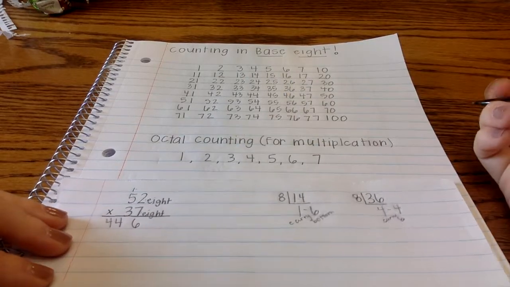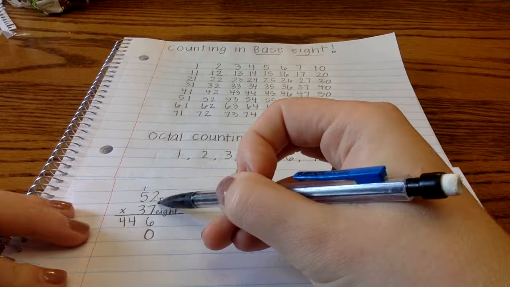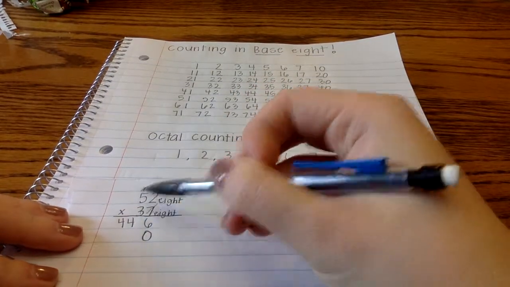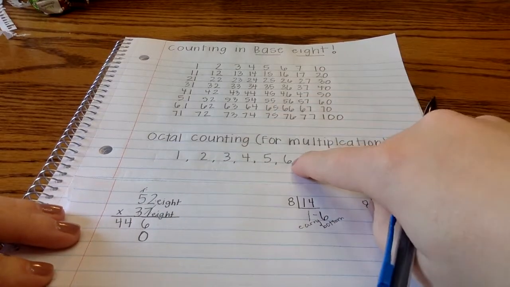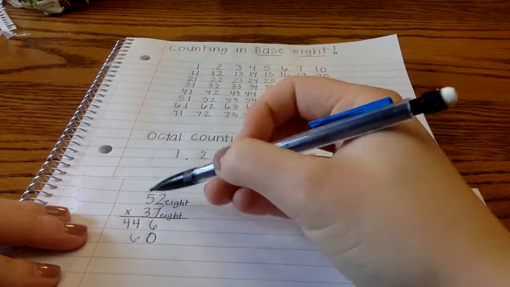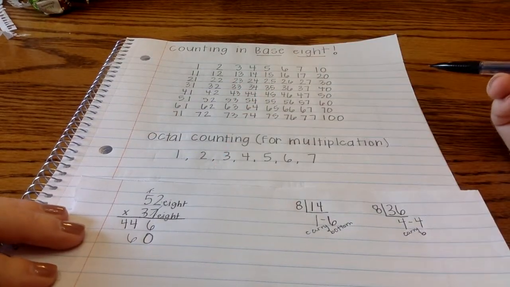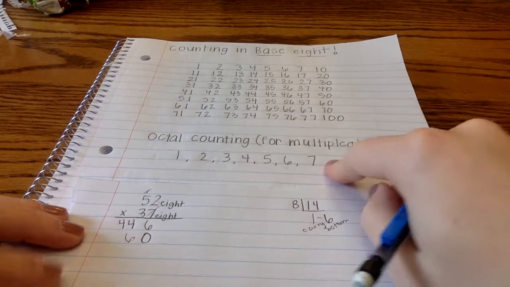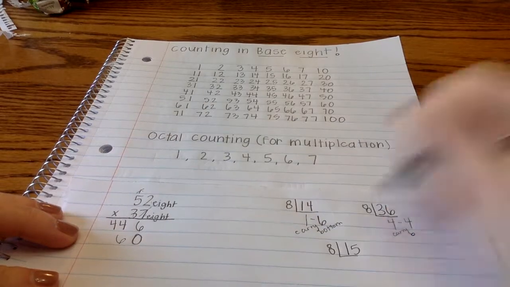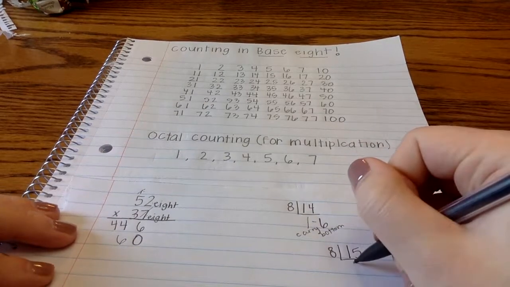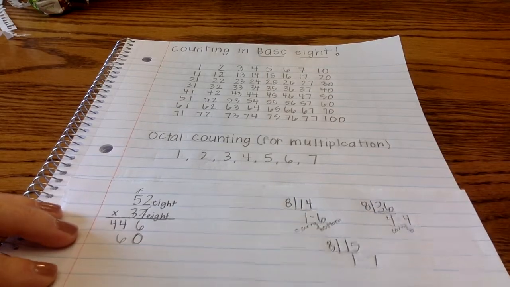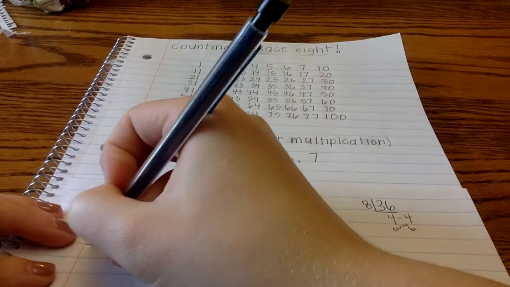So that gives us 446. Then we're going to put a 0 in our ones place because we're going to use the 3 now. So 3 times 2 is 6. Well, 6 is included up here, so we can put our 6 down. And then we have 5 times 3, which is 15. Well, 15 isn't included in our octal counting, so we're going to put a 15 here, and we're going to see how many times 8 goes into 15. Evenly it goes in once, and then we're going to have a remainder of 7. So we're going to put 17 over here.